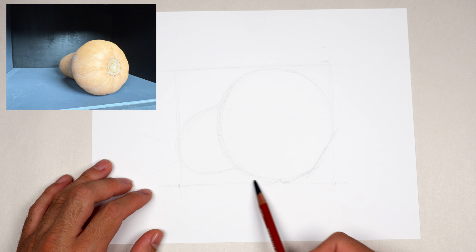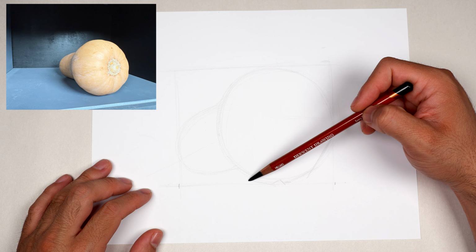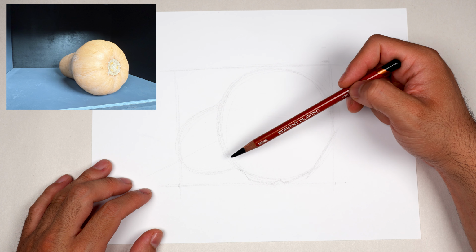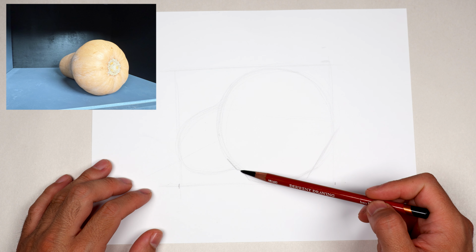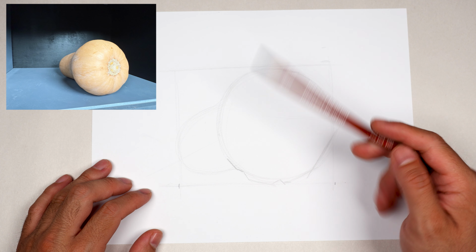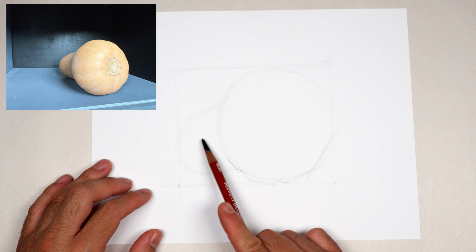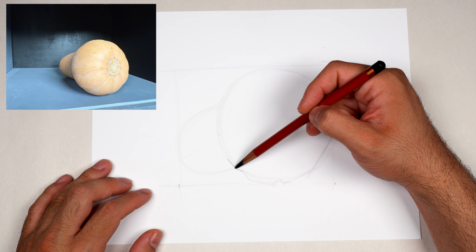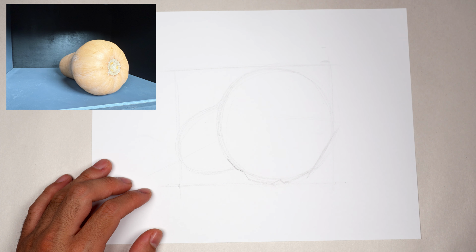So remember that nothing is really set in stone at this stage. We can make any changes that we might need to make. This line here, so this sphere is in front of this object in the back. So I'm going to do a little bit of overlapping here, and this kind of bleeds into my inner contours.